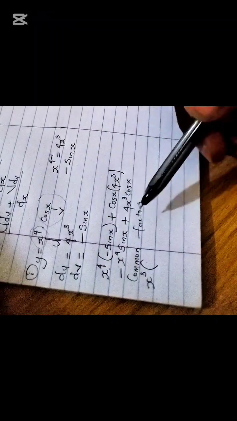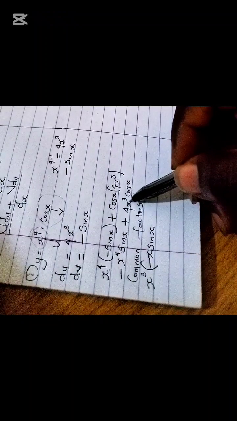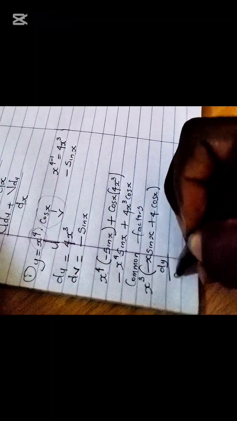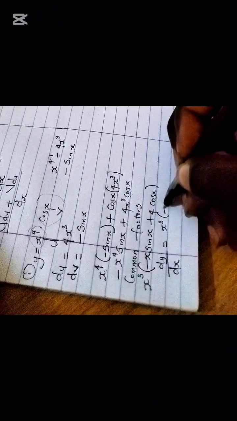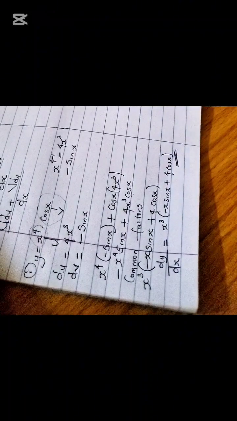Open our bracket. Now, if you take x cubed from x to the power 4, we're going to be left with just one x. So we're going to be having minus x sine x. Now, if you take x cubed from this, we're left with plus 4 cos x. So we can now see that dy over dx is going to be equal to x cubed times, in brackets, minus x sine x plus 4 cos x.